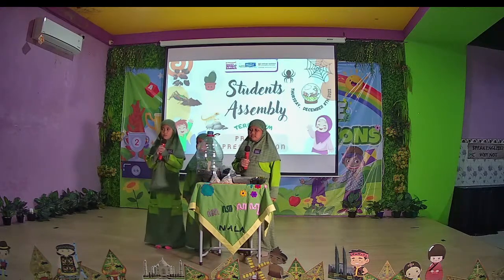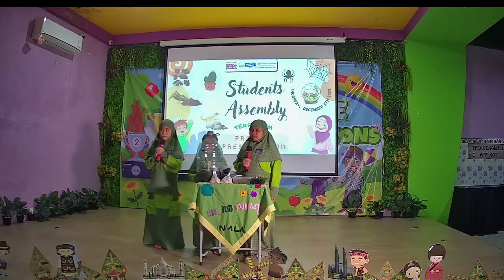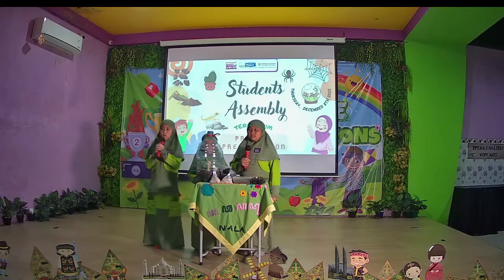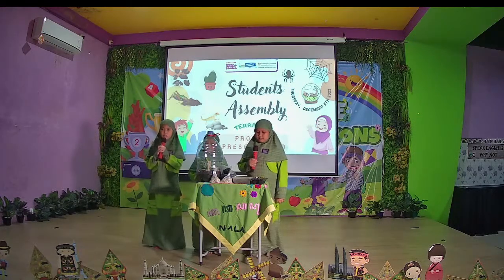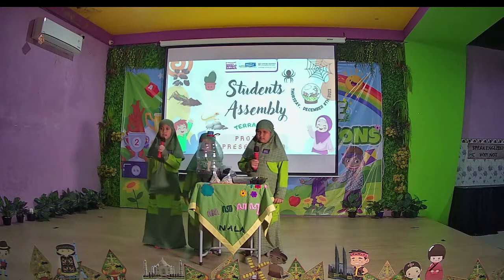And don't forget to add the plant. You can add some materials such as tree branches, moss, and also grass.